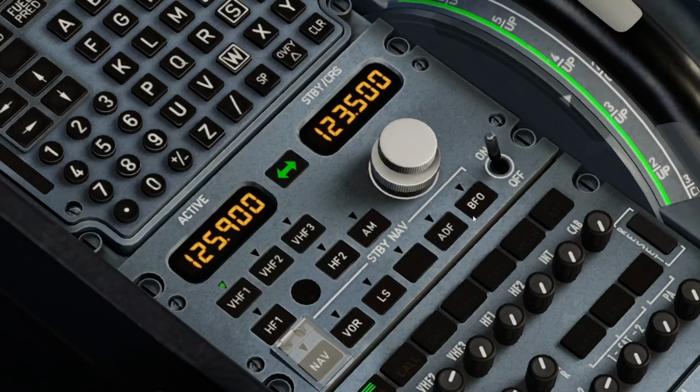BFO is used to identify Morse code. The Morse code sent by the radios, it captures it and generates a beep. This is also known as beat frequency oscillator. So the pilot can hear a beep, and according to the beep signals they can decide where they are, so they can identify their location.